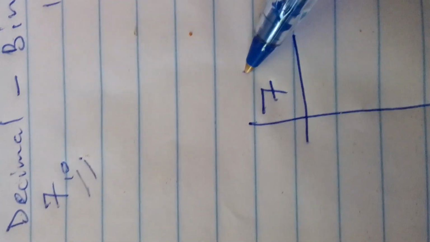So how do we convert? Take the number that you want to convert. In our example, it is the number 7. Take that number and divide it by the base value of the number system that you want to convert it to. So the base value is 2. We say that a binary number system is base 2.